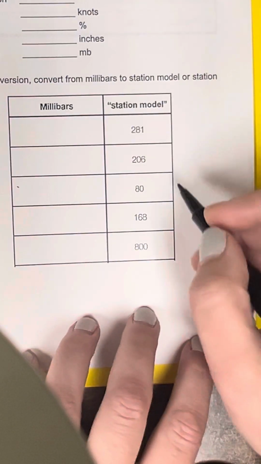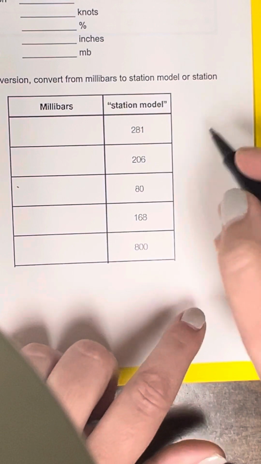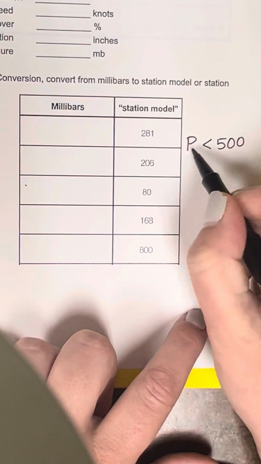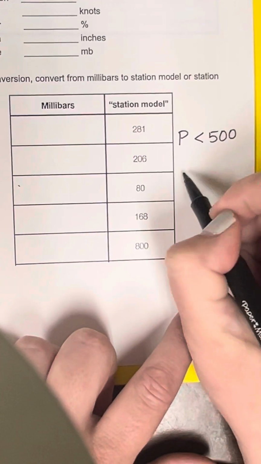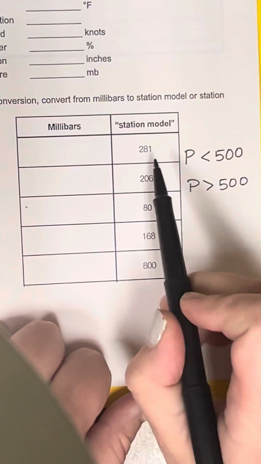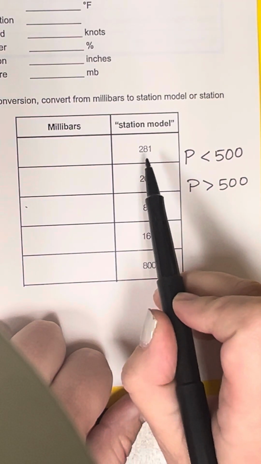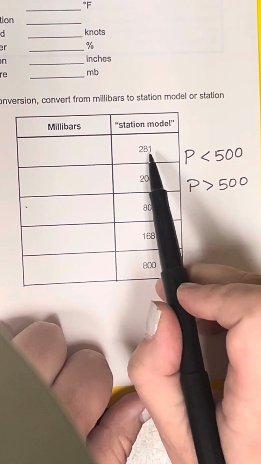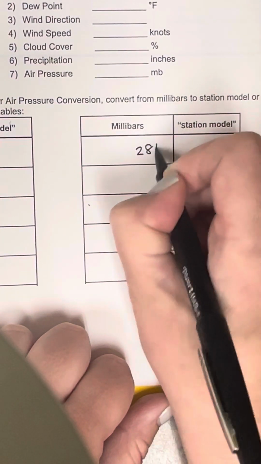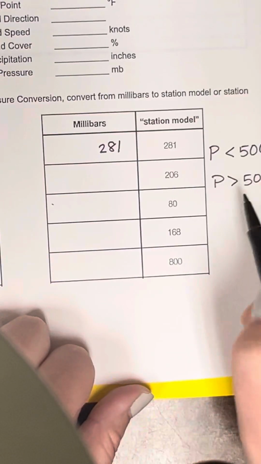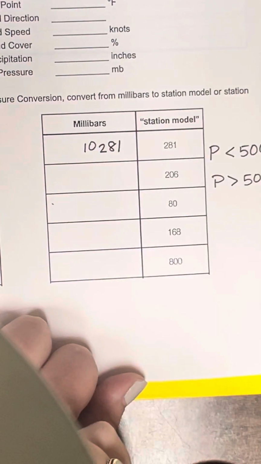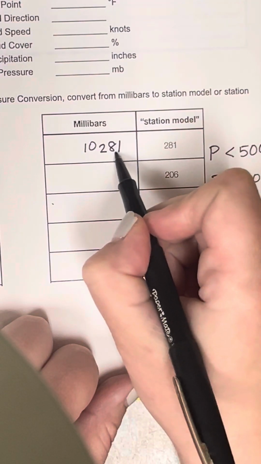So we're going to make a little note over here. The number that you want to keep in mind is 500. We'll write when pressure is less than 500, and when pressure is greater than 500. If your number is less than 500, you add a 10 to the front and put your decimal back in between the last 2 digits. So we have 280. I always just rewrite the numbers they gave me. This number is less than 500, so I'm going to add a 10 back in front. So your actual pressure is 1028.1.